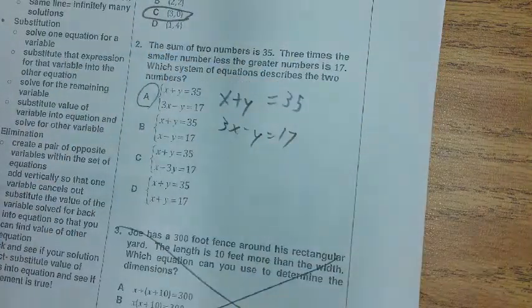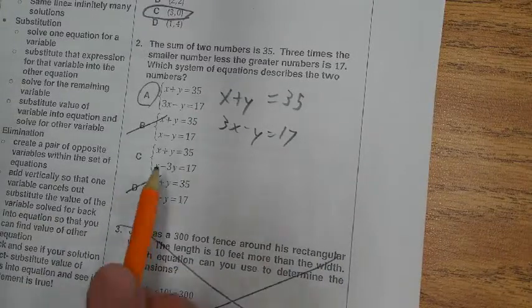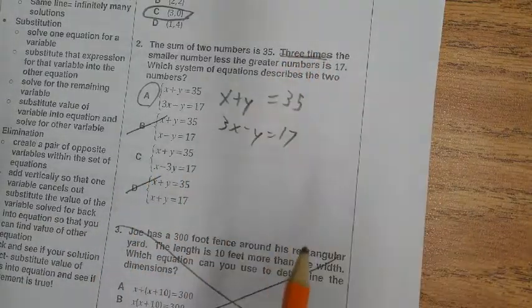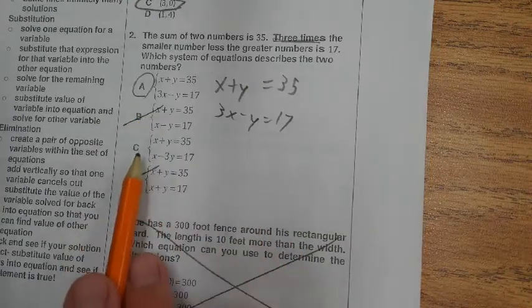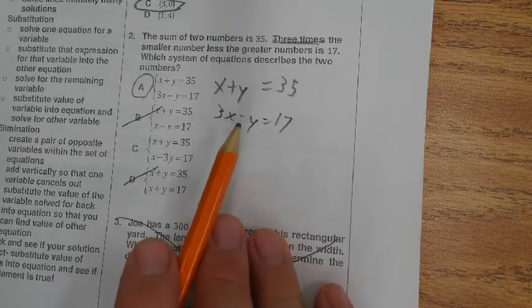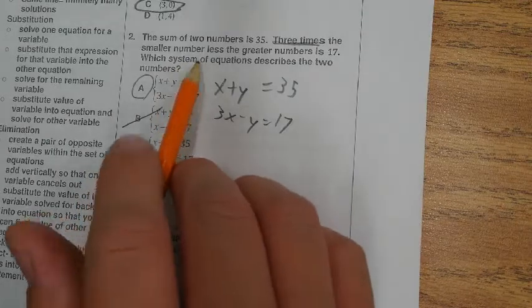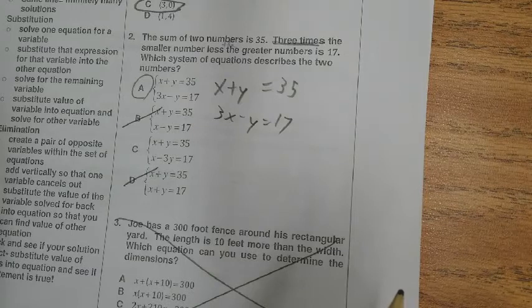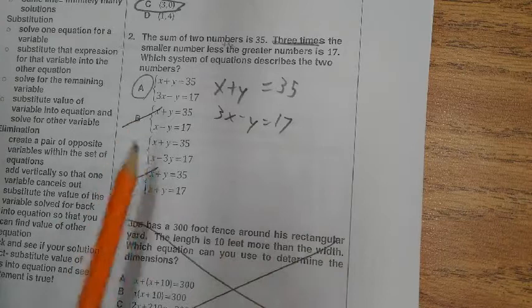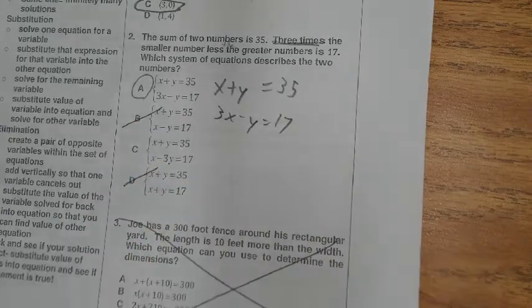There should have been 2 answers you could have marked out immediately. That would have been B and D, because if you look at B and D, there's nowhere that says 3 times. So then you just had to figure out which one would be A or C. What if this said the smaller number less than the greater number? If you remember, if you saw the words less than, that means you reverse the order, and that would have been C. So you do have to pay attention to the wording.